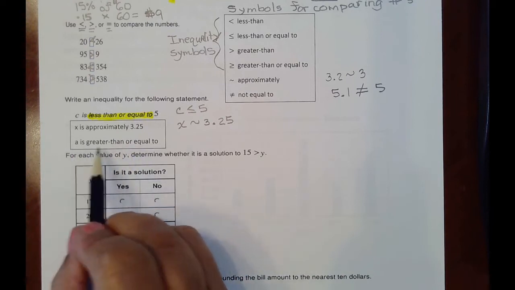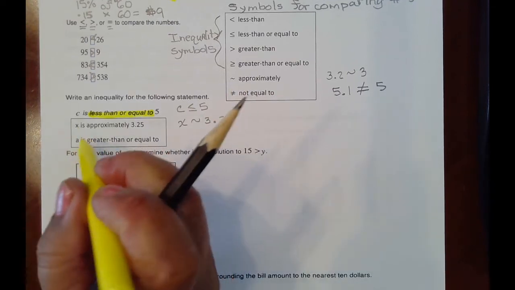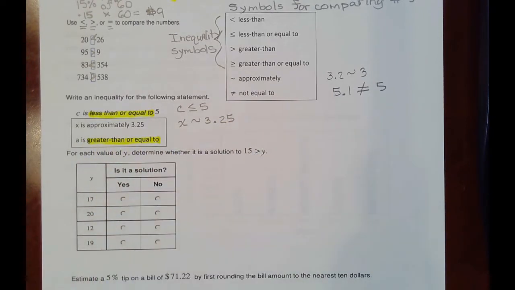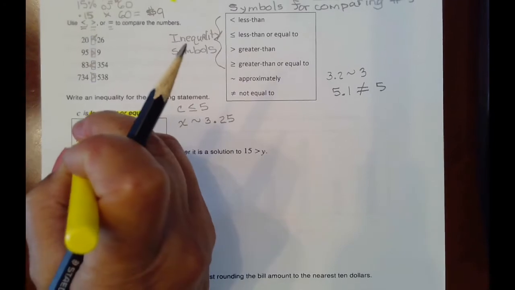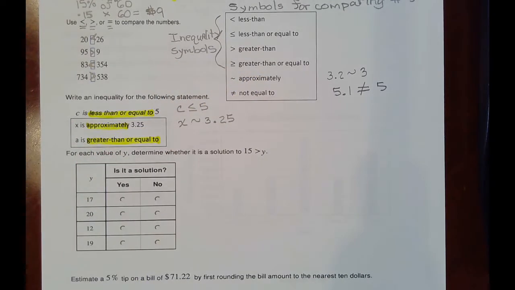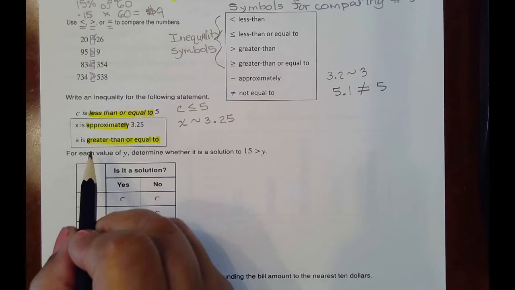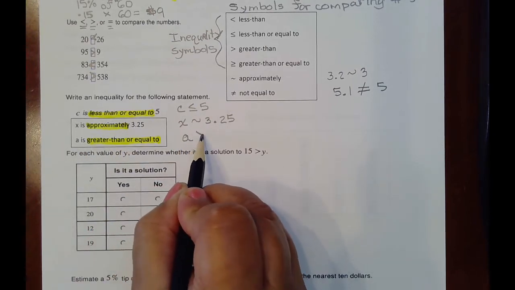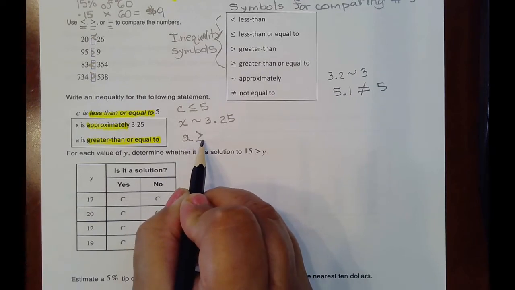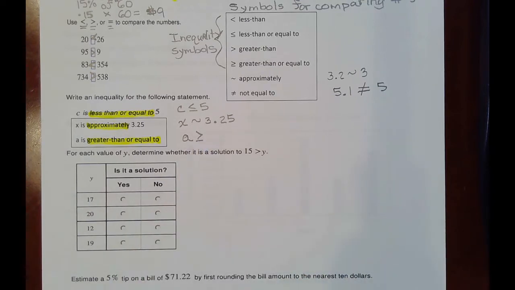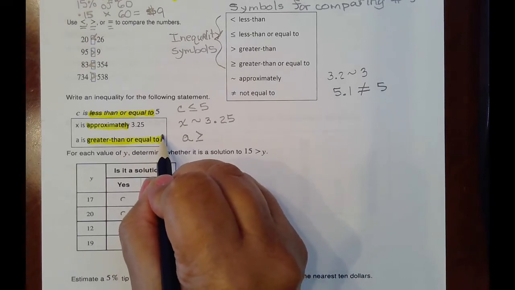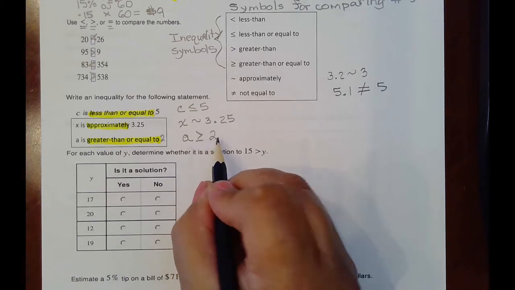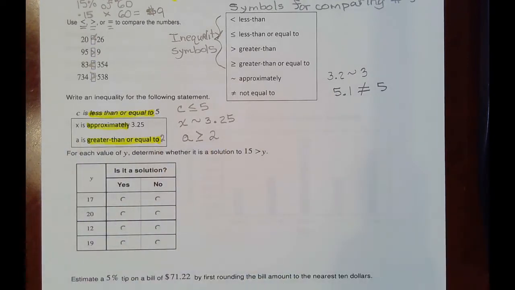Okay, A. A is greater than or equal to. We're concentrating on this phrase right here, greater than or equal to. Here we were concentrating on approximately, and we're deciding what to use. So A is greater than or equal to. And I think the number got cut off here. Why don't we just put a 2 there? Greater than or equal to 2. Got cut off by my text box.